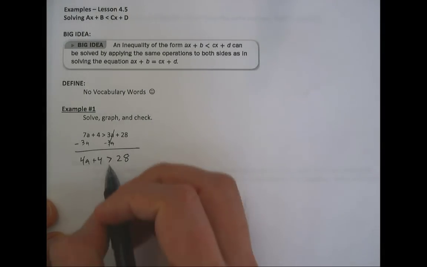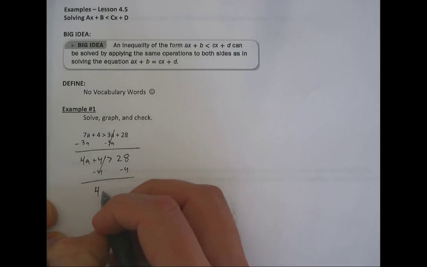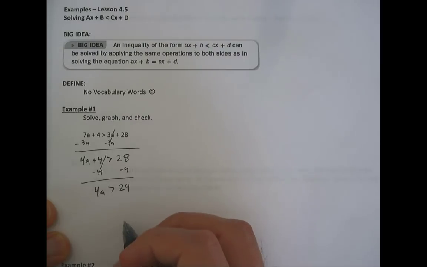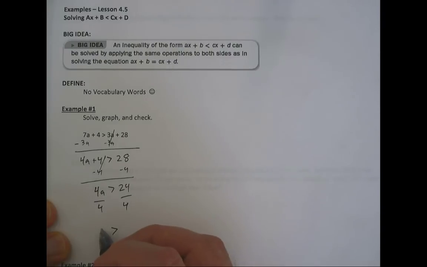And now at this point, we got no worries here. We're minusing 4 from both sides. So 4a is greater than 24. Divide. We're dividing by a positive, so we're going to bring that straight down. So a is greater than 6. Perfect. Nothing weird there because we didn't create any negatives.